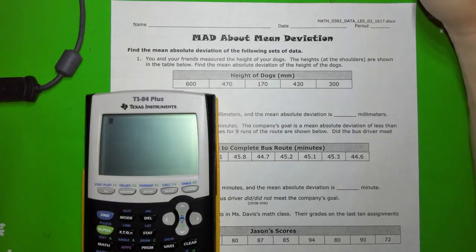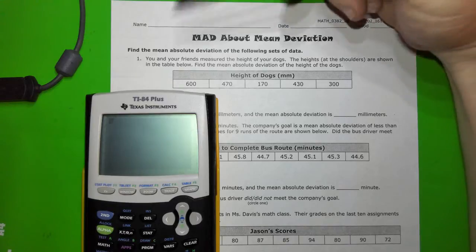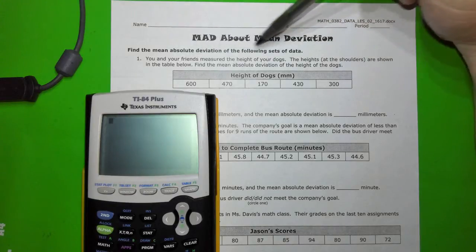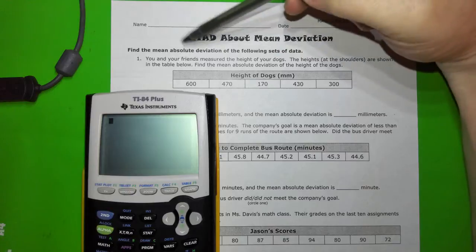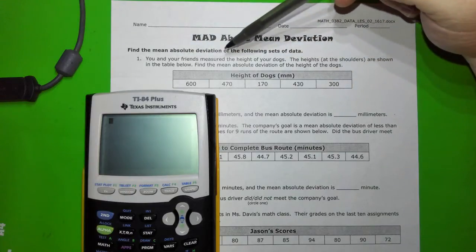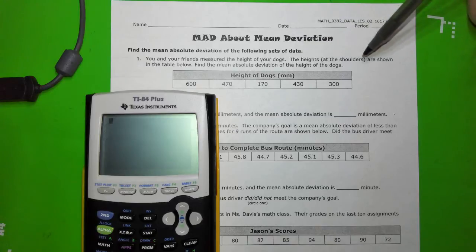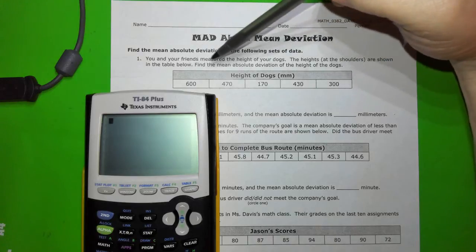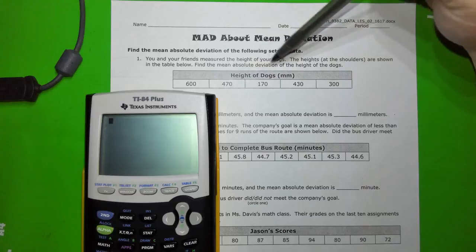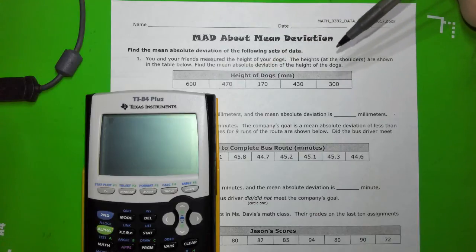Hello class, today we are going to review mean absolute deviation, and here it says find the mean absolute deviation of the following sets of data. It says you and your friends measured the height of your dogs. The heights at the shoulders are shown in the table below. Find the mean absolute deviation of the height of the dogs.